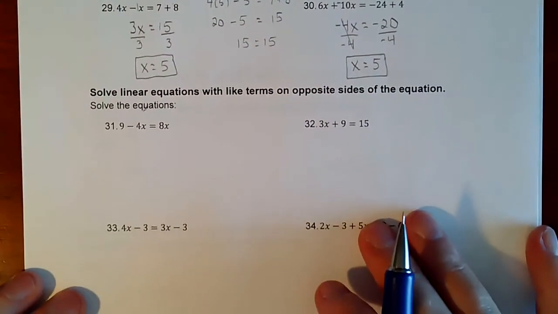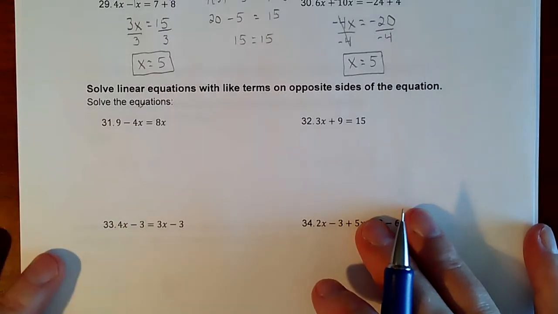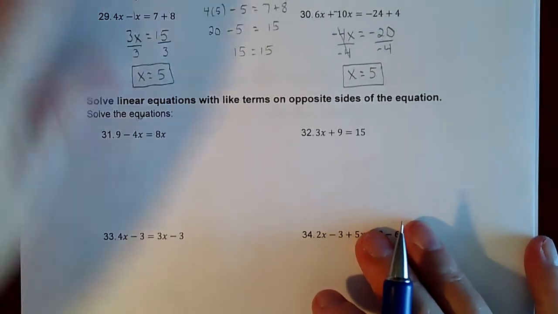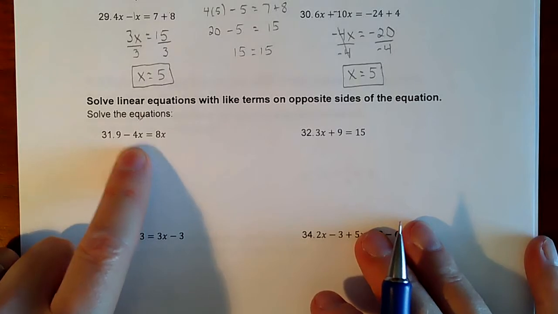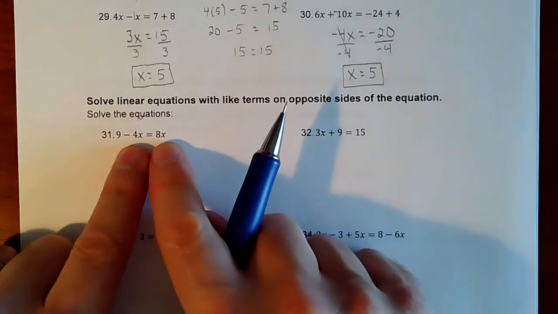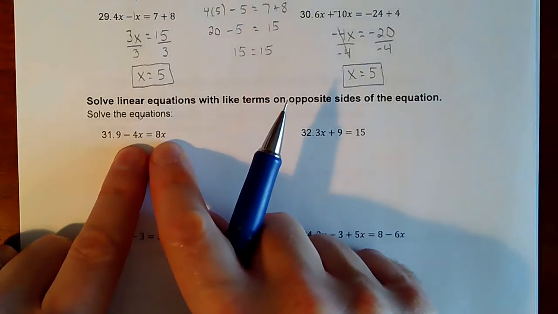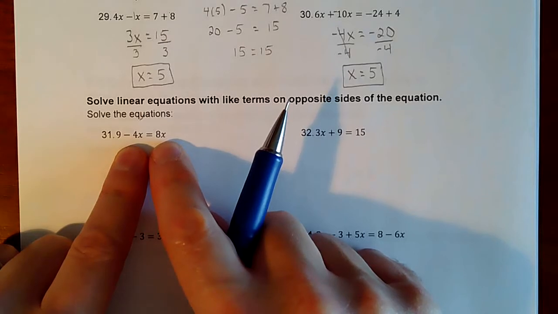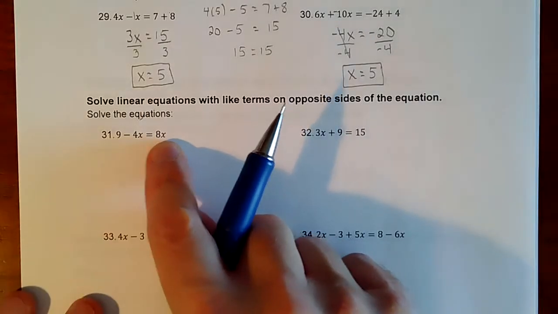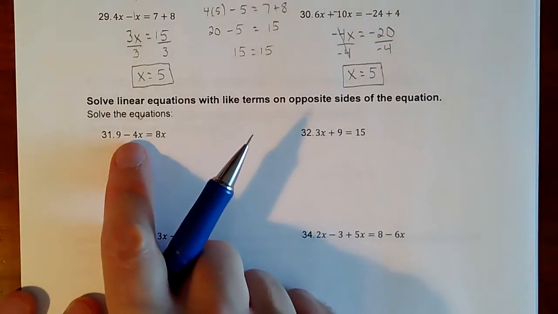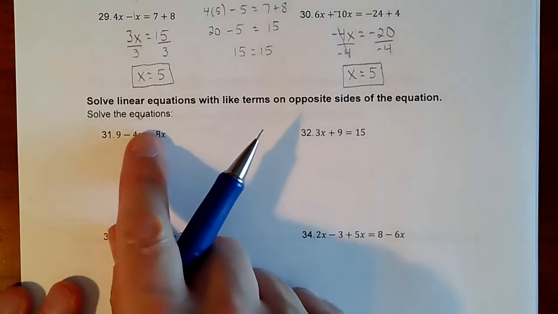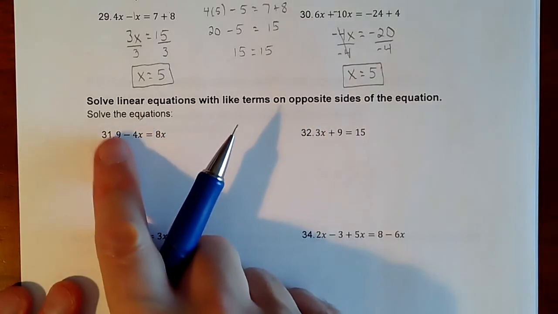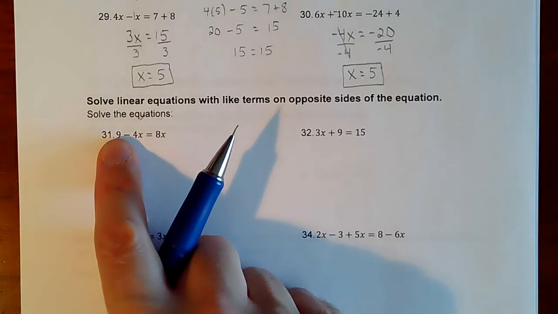All right. Same idea, except this time your like terms are not on the same side. So it's nice when they're on the same side, but that doesn't mean we can't make that happen. So if we have like terms, we need to put them together. So that means we need to take one and move it to the other side. Okay, so I'm going to take the 4x on the left and move it over to the right. I could take the 8x and move it over to the left, but I also have a value that doesn't have a variable, and that's not a like term.